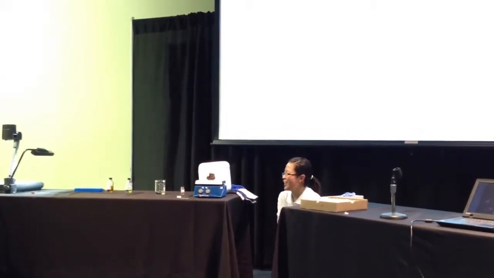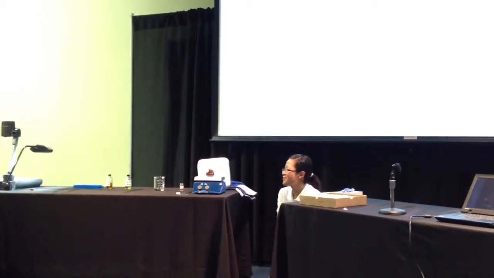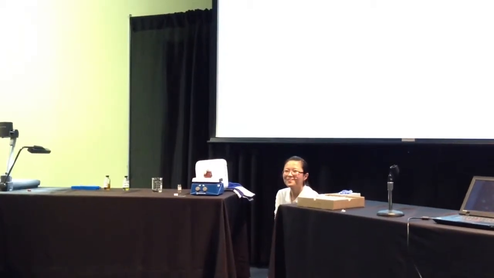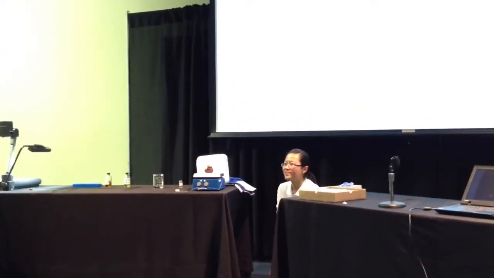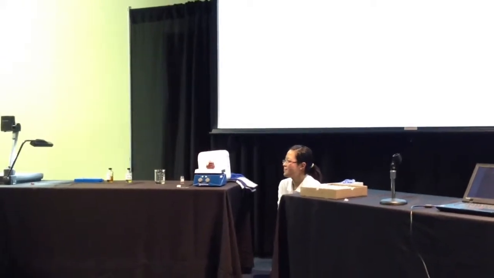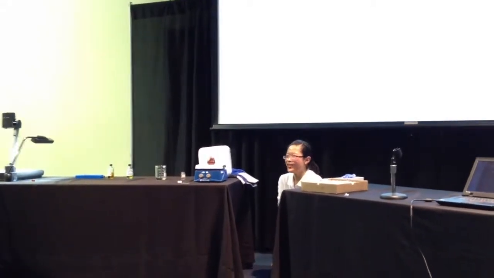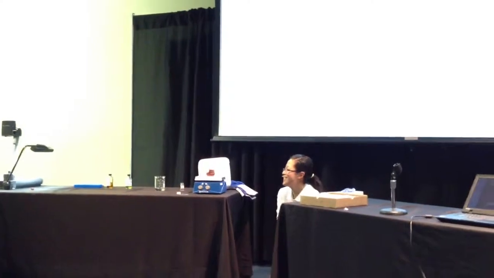Okay, here it comes. What color is it changing to now? Yeah, it's going to a light purple. Now it's going to more of a dark red. Now it's like cranberry juice. I like cranberry juice better.